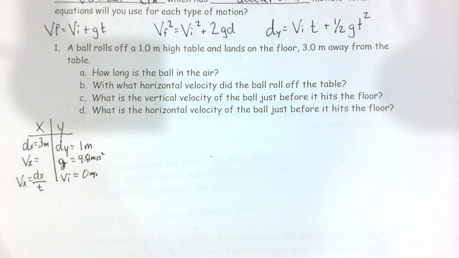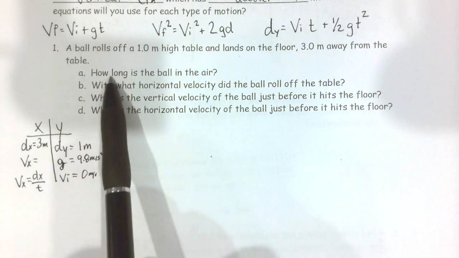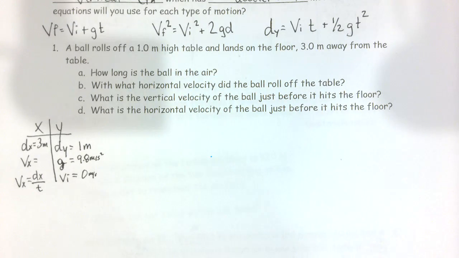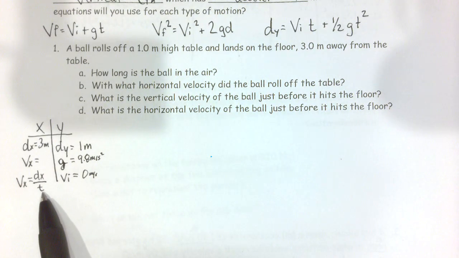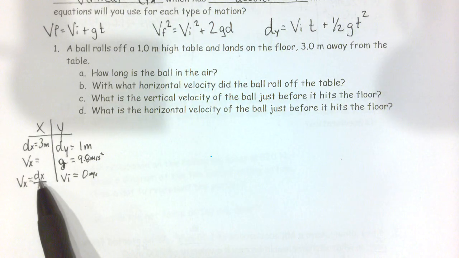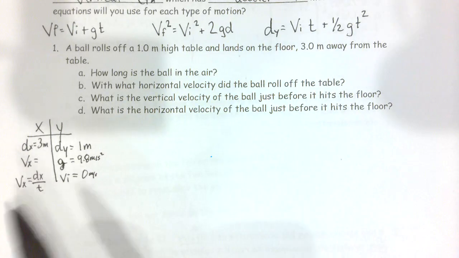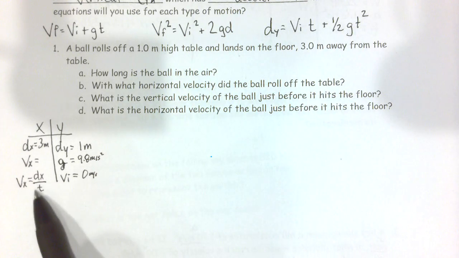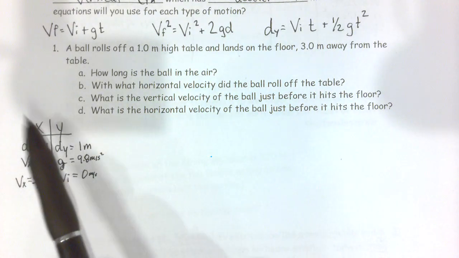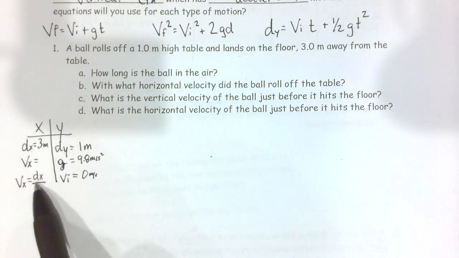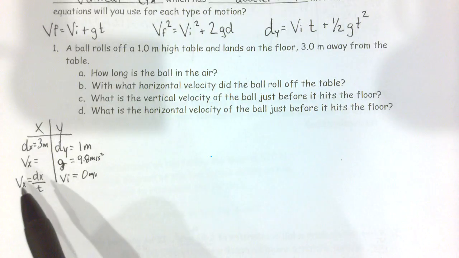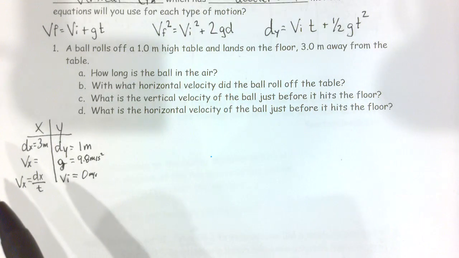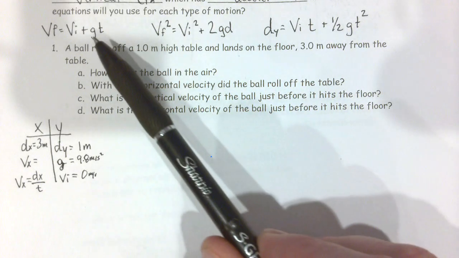So the first thing I'm going to do, I'm going to solve for how long the ball was in the air. So it's asking for time. So I'm going to look over here and say, okay, can I solve for time with what I got in the x direction? I've got dx, yes, but I don't have vx. I don't have the initial velocity in the x direction. So I can't solve it using this equation. So I've got to use one of these equations now. So what equation can I use if I'm looking for time?